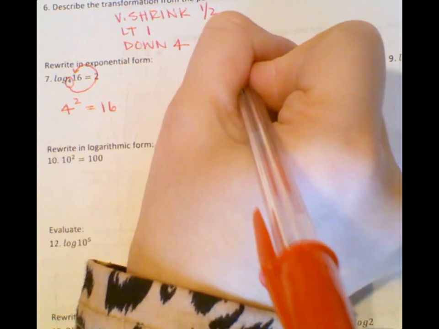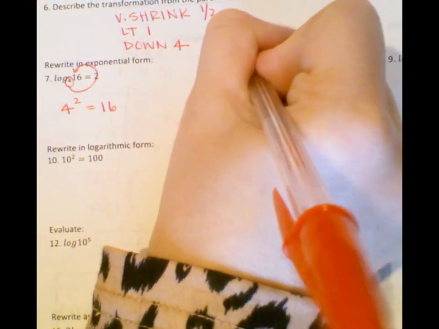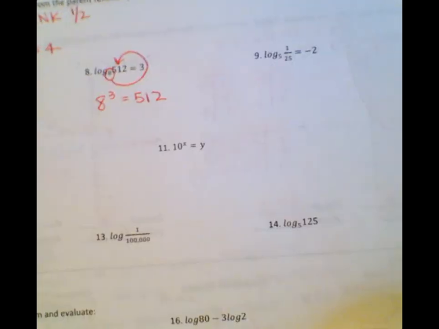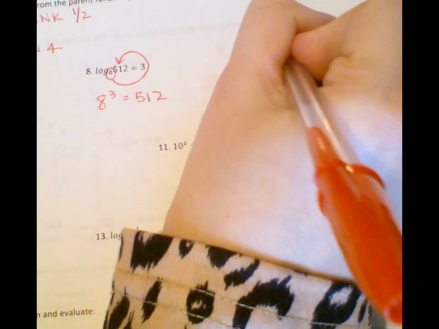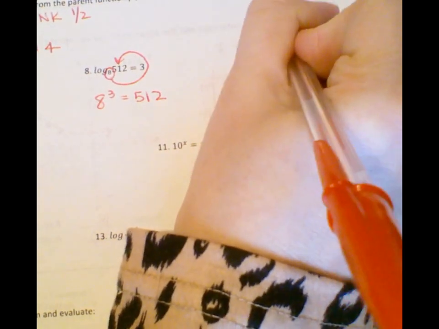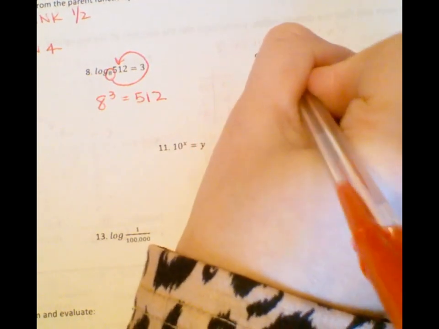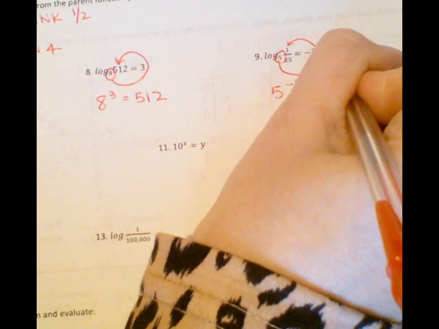Okay? So again, circle your base, which is that little 8, and swoop it around. So 8 comes first, then the swoop touches the 3, and then it goes to the 5/12. Last one over there, number 9. Circle that base, swoop it around. So it's touching the 5 first, then it goes to the -2, and then it goes to the 1/25.